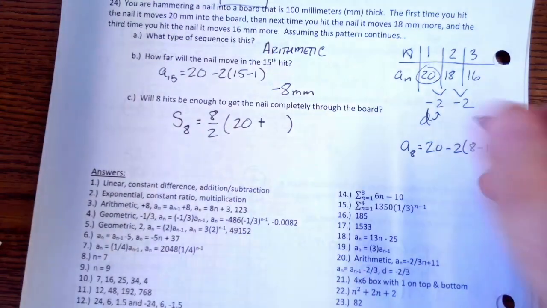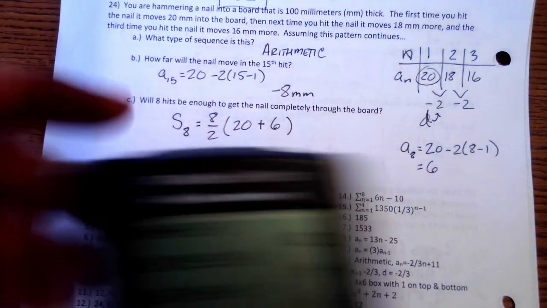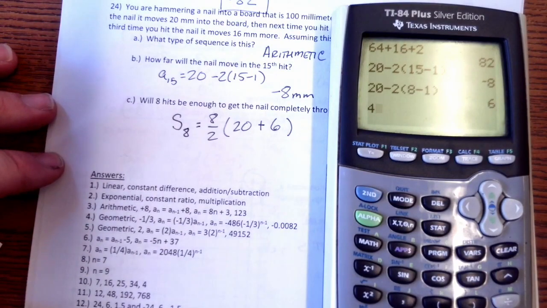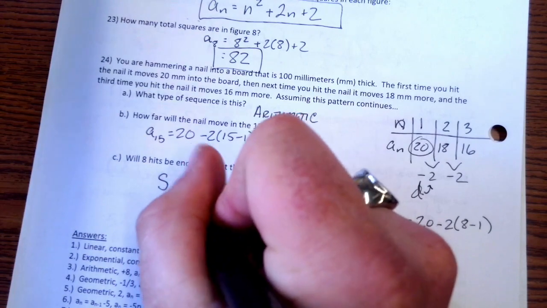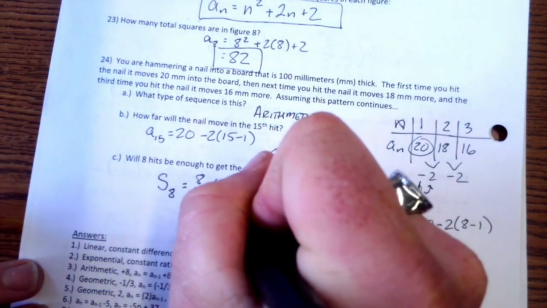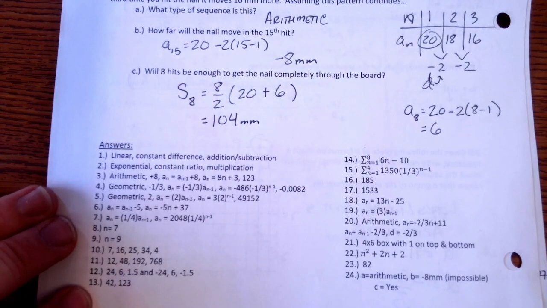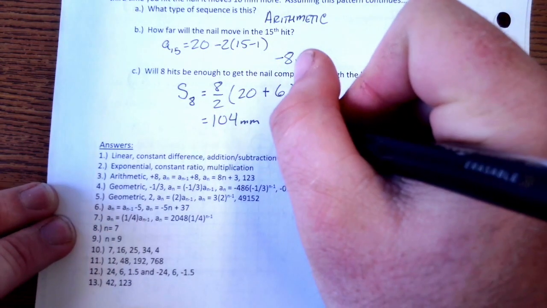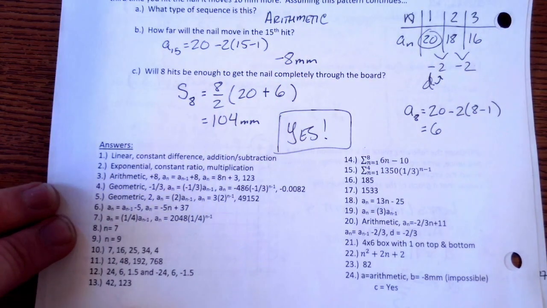So we are hitting 6 millimeters on the 8th. So 8 halves is 4. 20 plus 6 is 26. 4 times 26 is 104 millimeters, which means that we're actually all the way through the board. And actually, remember, if you want a nail to be effective, it needs to go all the way through the board and into the next board so that it actually holds the 2 boards together. So the final answer is yes, 8 is enough.